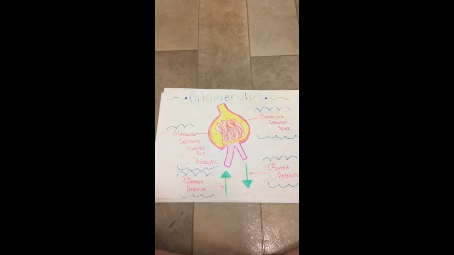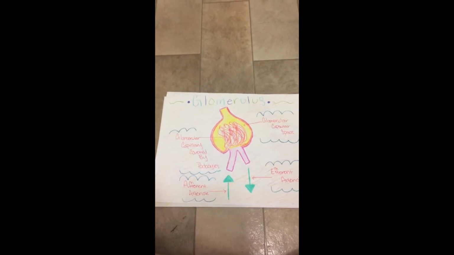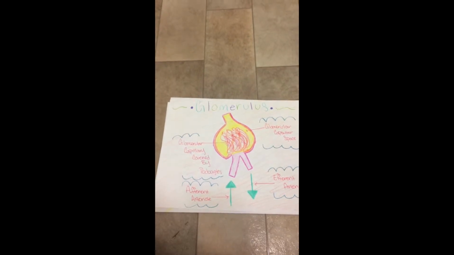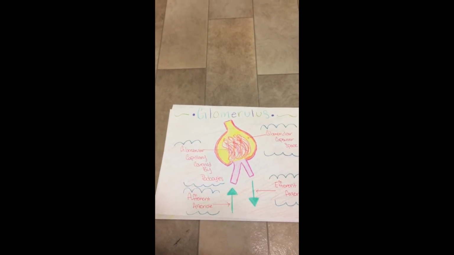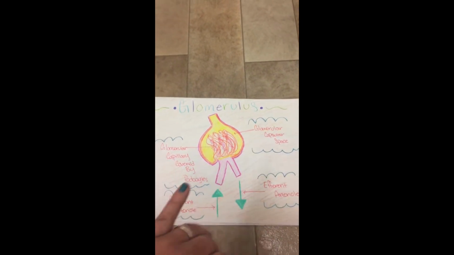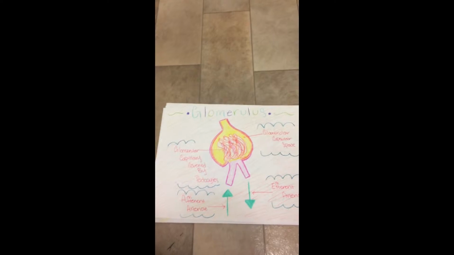When discussing filtration, we find that filtration only occurs in the renal corpuscle across the filtration membrane. The renal corpuscle consists of Bowman's capsule and the glomerulus. Here we can see Bowman's capsule, and this as a whole is the glomerulus.